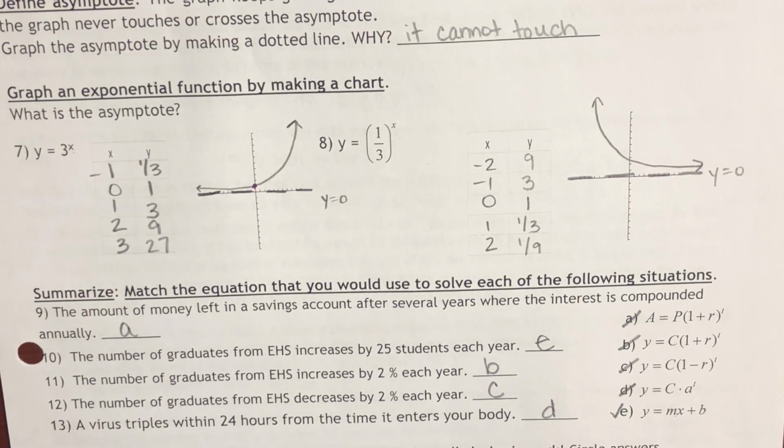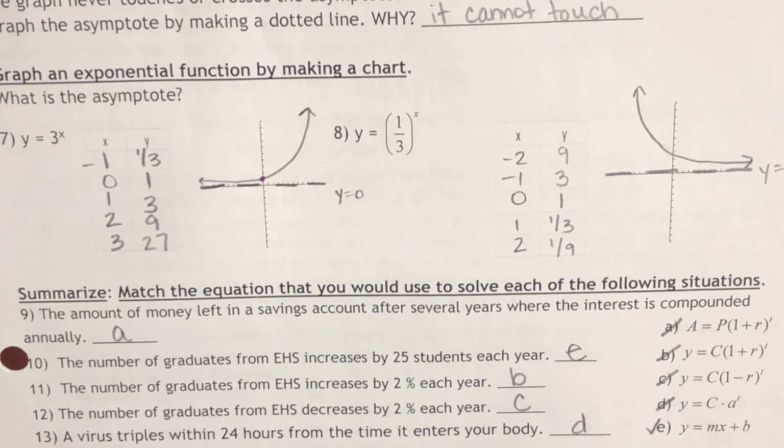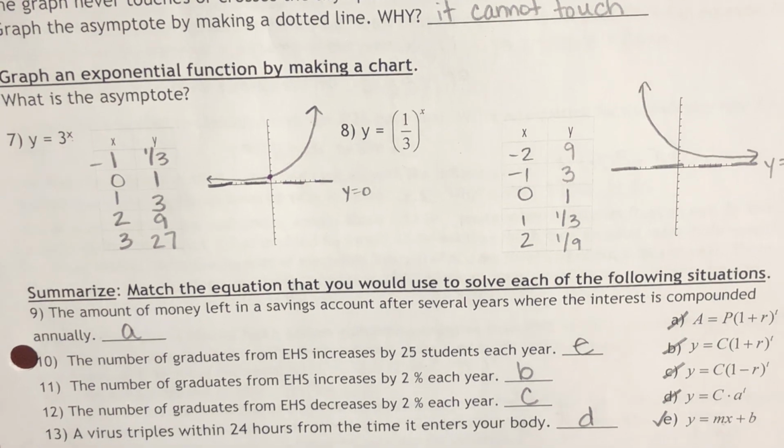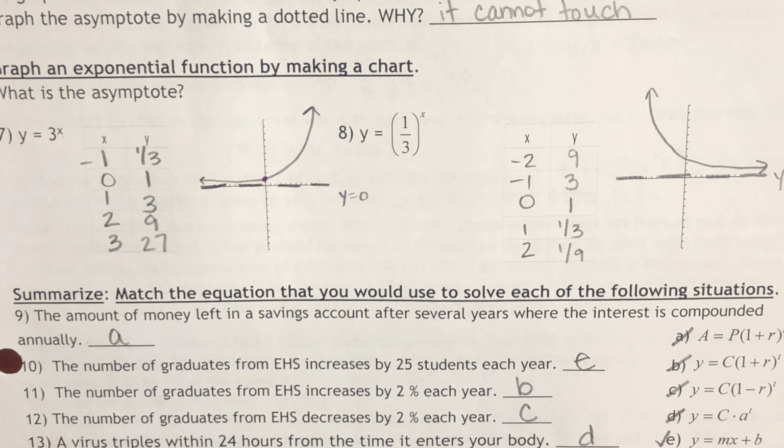All right, so as we summarize, match the equation to the following situations, all right? The amount of money left in a savings account after several years where the interest is compounded annually is A. The amount equals the principal times 1 plus r raised to the t power, okay?